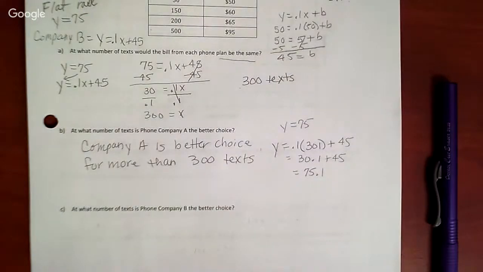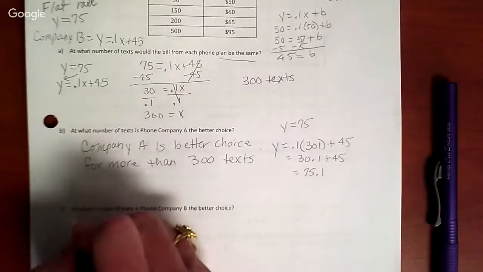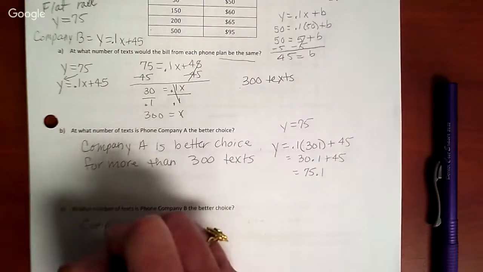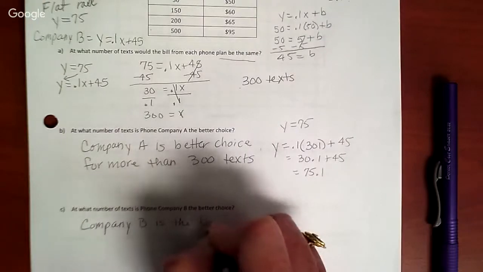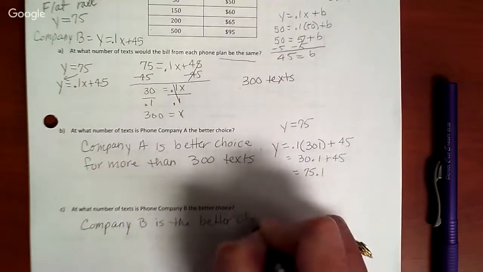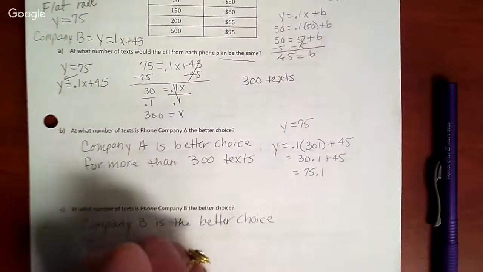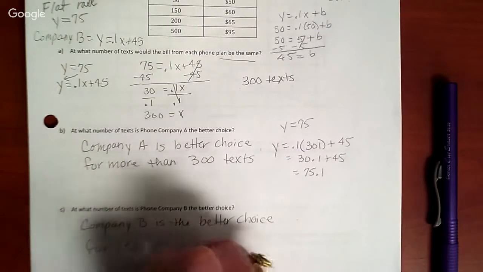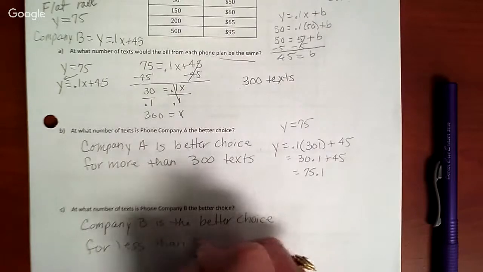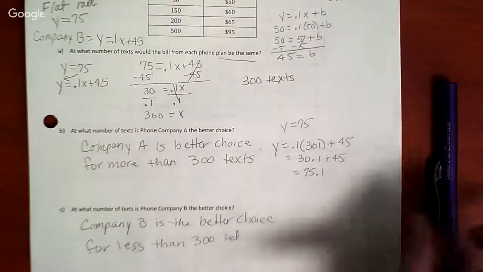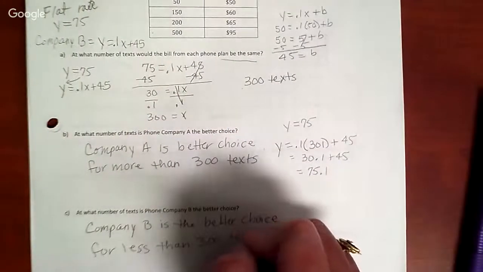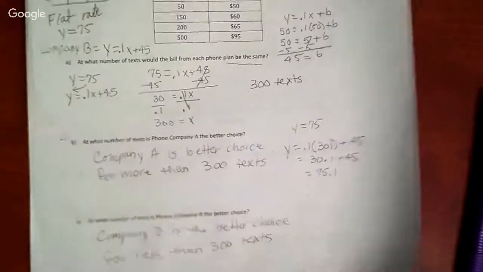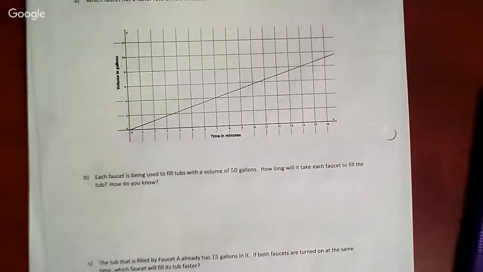Okay? It says at what number of texts is company B your better choice? Company B is the better choice for less than 300 texts. Okay. So now our last question.